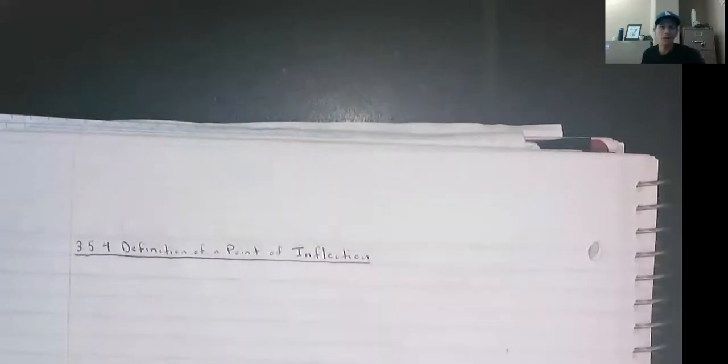Mr. Smith talks about calculus. Let's go. 3.5.4. Definition of a point of inflection. You already know this. No big deal. It's that changeover point we were talking about, going from concave up to concave down, or concave down to concave up. And it's when our second derivative changes signs.